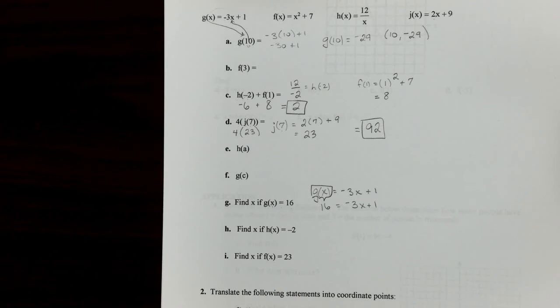Cameron, you there? Yes, sir. All right, Cameron. What's the first step to solve for that x in that equation?